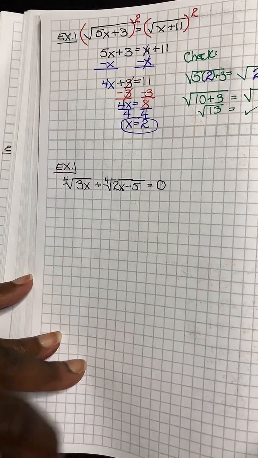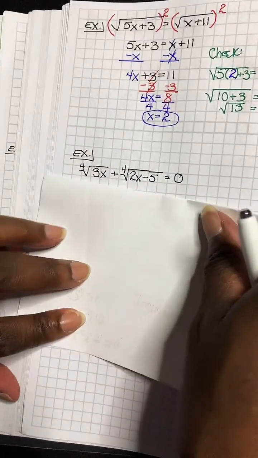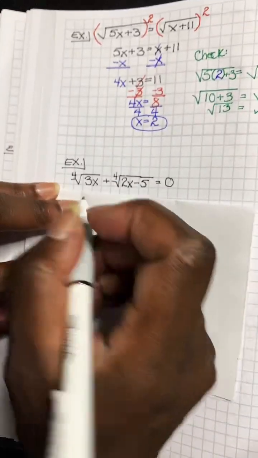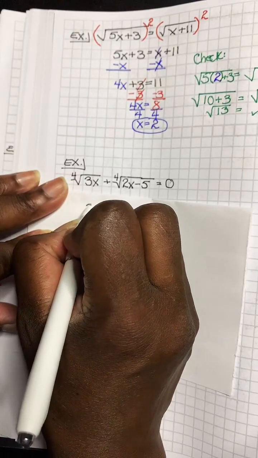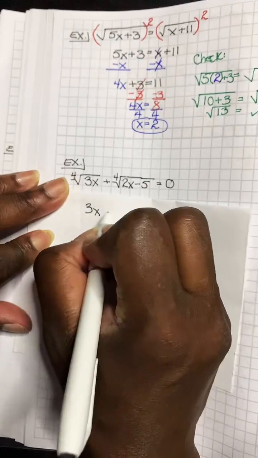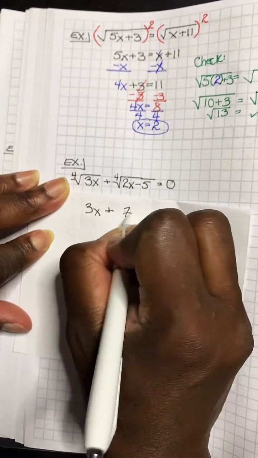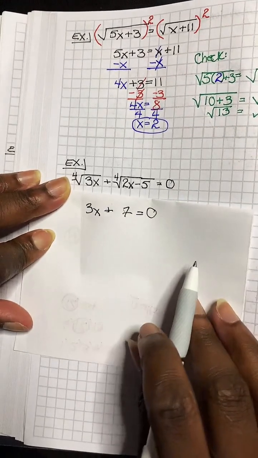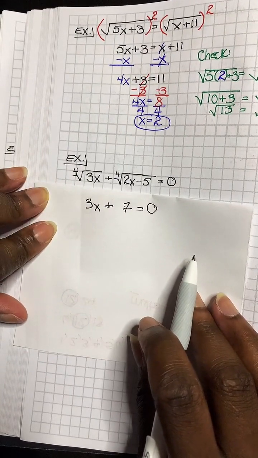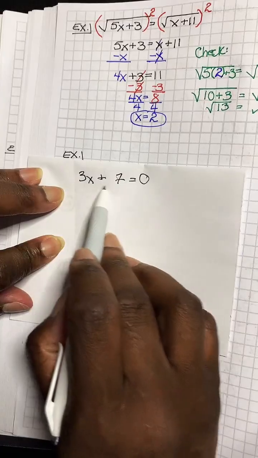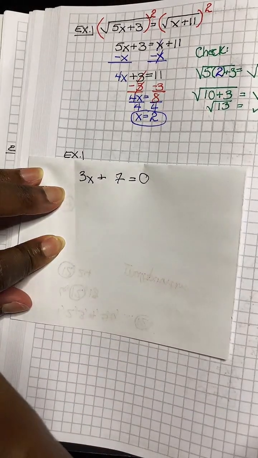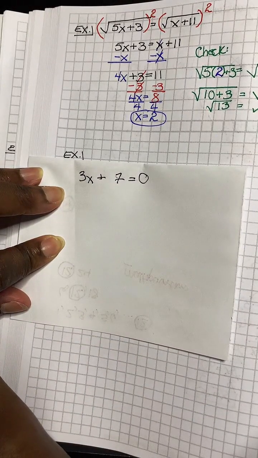Yeah, I got some paper. If it was more like, say, 3x plus 7 equals 0, and I wanted to solve it, okay? Let's ignore this for a second. If this was the equation, what would I do first if I wanted to solve it?